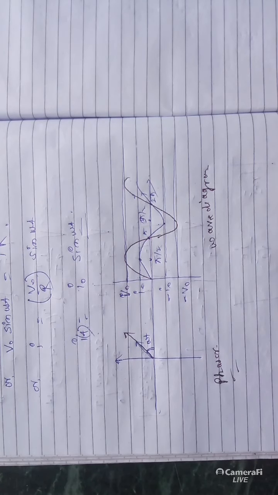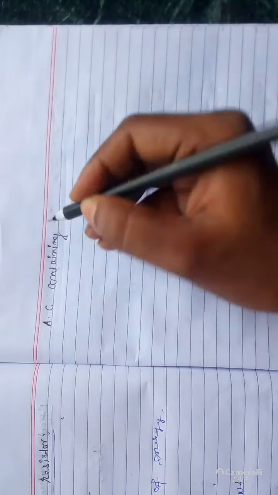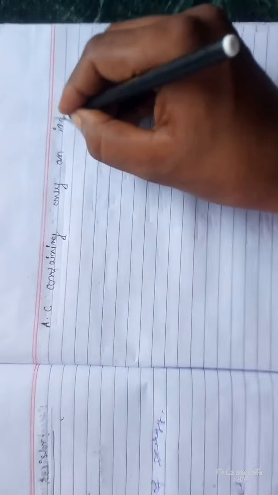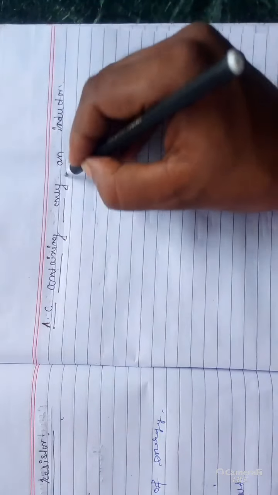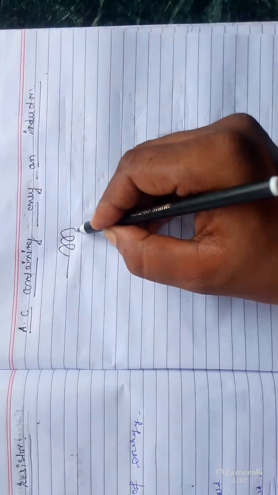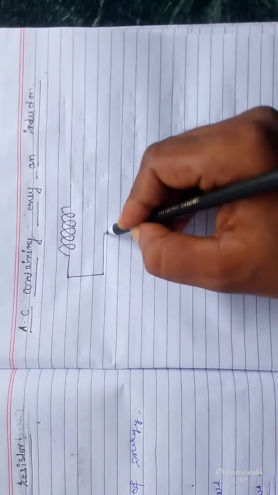So give the heading, all of you: AC containing only an inductor. AC containing inductive circuit, draw this diagram. This is the inductor. The symbol of inductor all of you know.